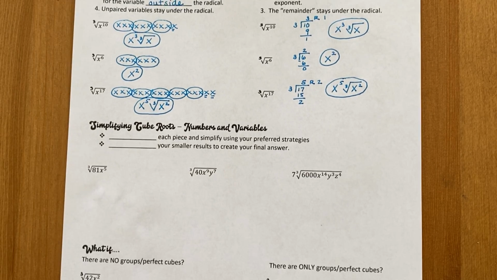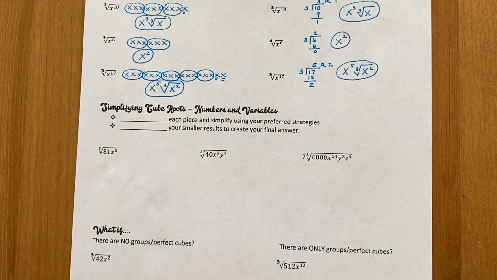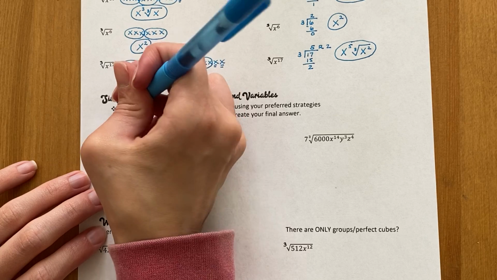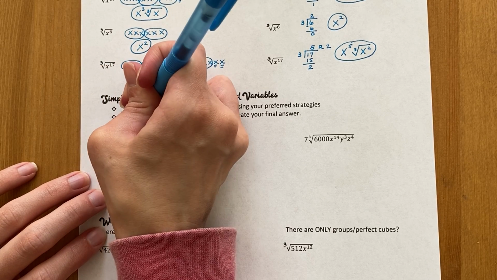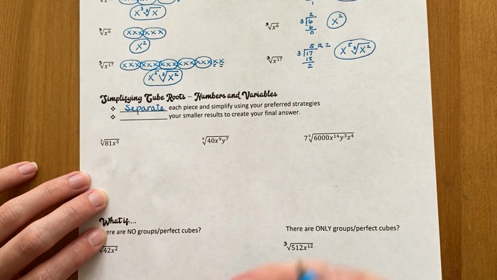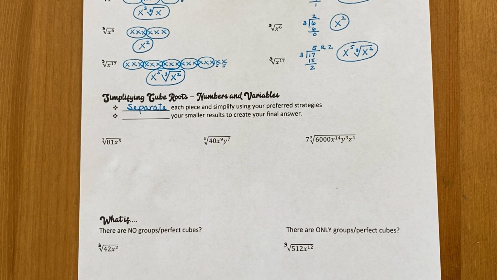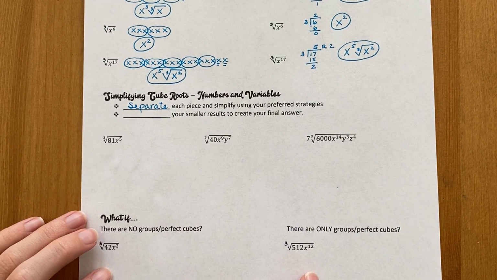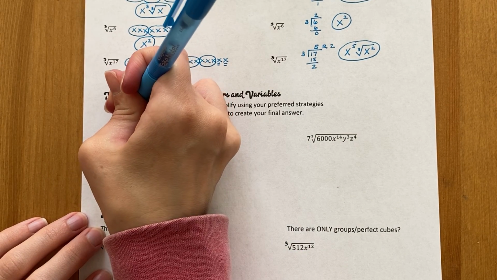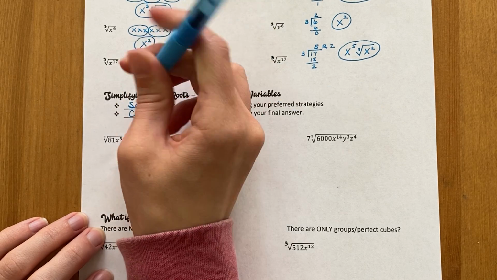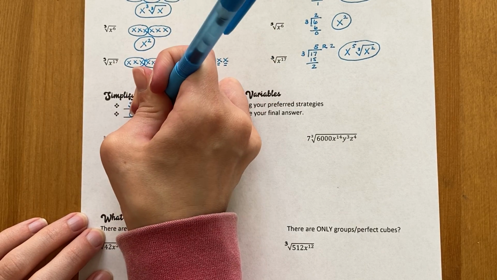All right, just like yesterday, we can wrap all that together, and the process for this is the same as well. You can still separate each piece. And we're going to simplify those using whatever your preferred method is, whether you prefer factor trees and then using the division, or if you like the factor trees and writing it out, or if you like finding the perfect cubes. You do you, whatever you prefer. Once you get all those small answers, we combine them into one big final answer.